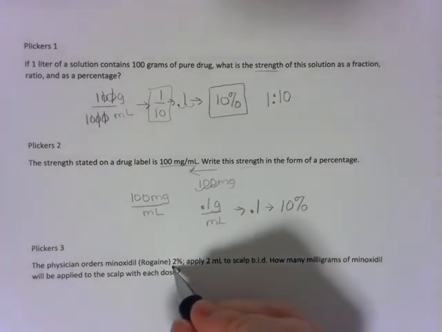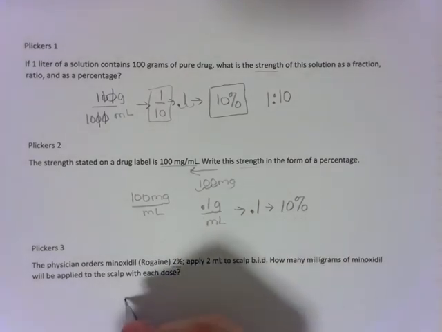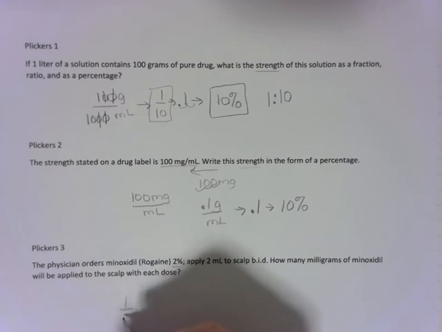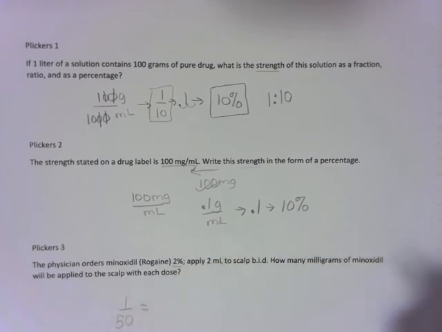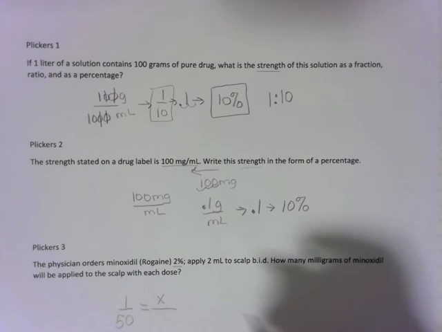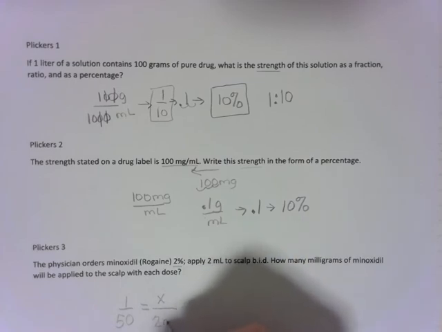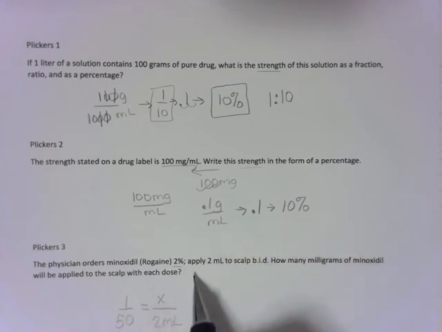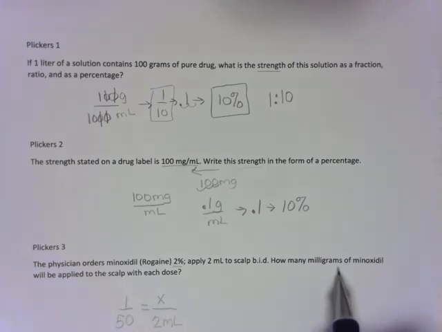We have 2% Rogaine. 2% is 2 over 100, which reduces to 1 over 50. So how many milligrams of minoxidil will be applied to the scalp with each dose? 1 dose is 2 mLs.